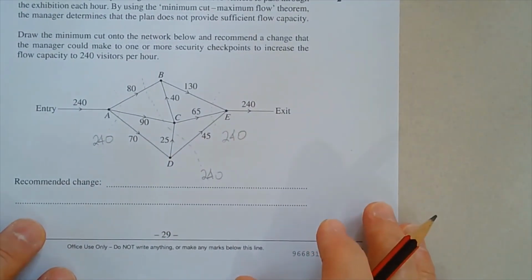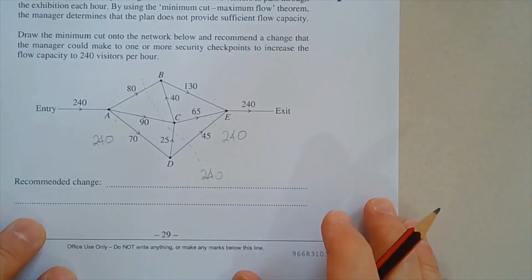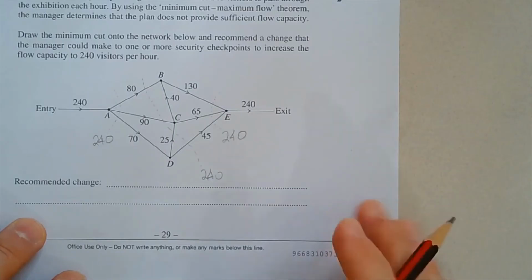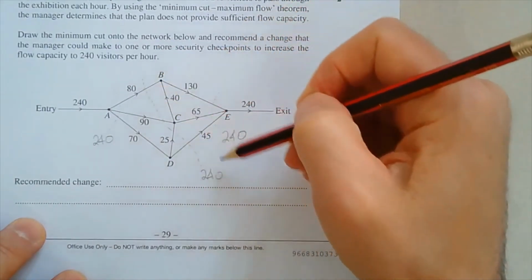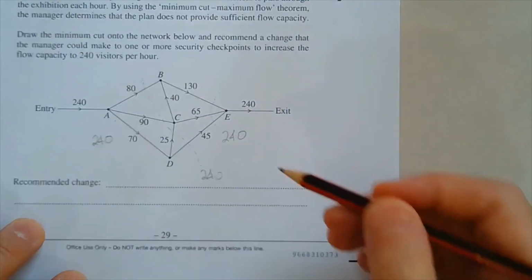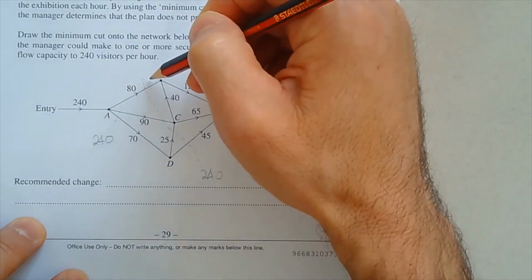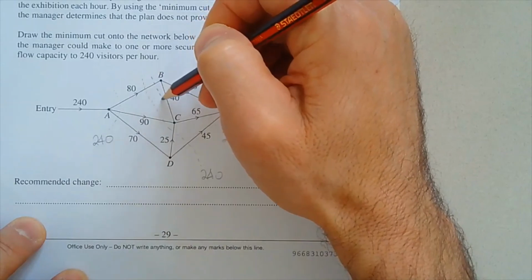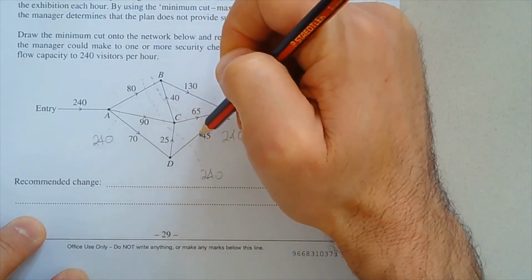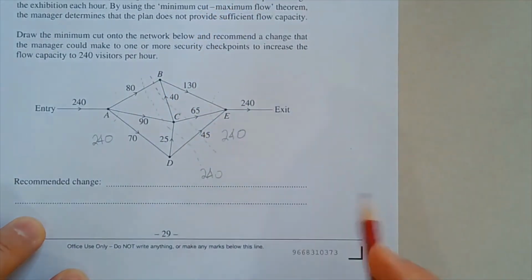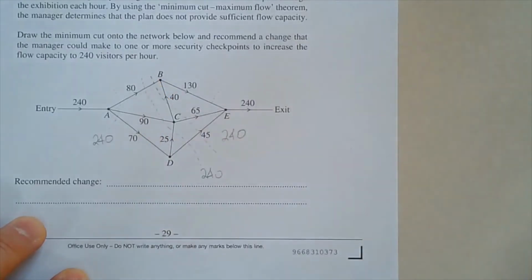So can we come up with another cut that potentially may work? So in other words, a cut that actually gives you a number less than 240. Let's think about maybe one that goes through this way. That way there. Okay, so we have 80.